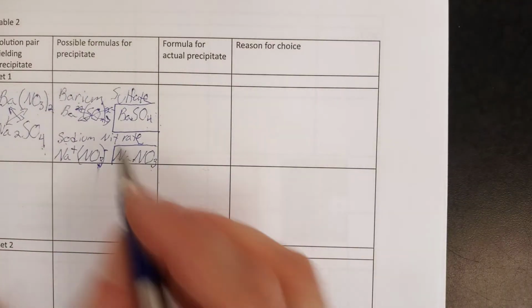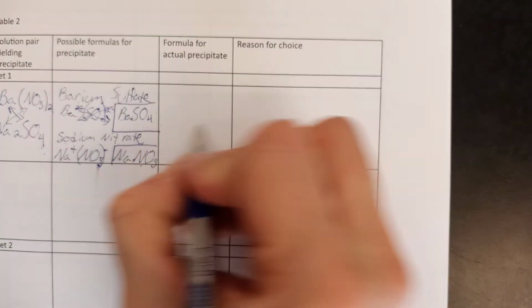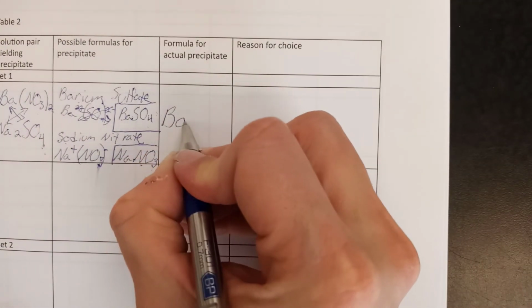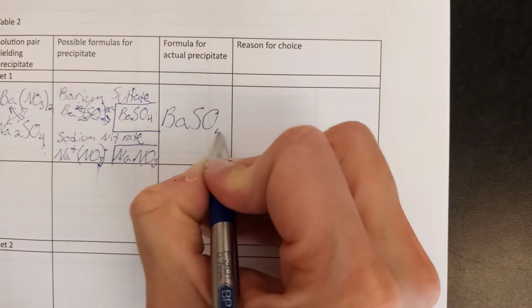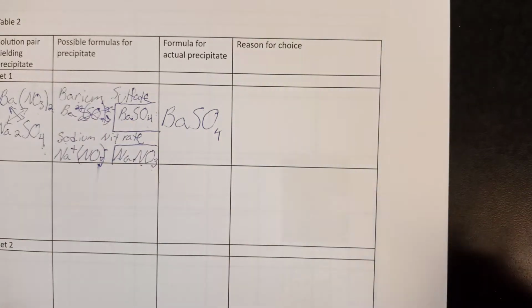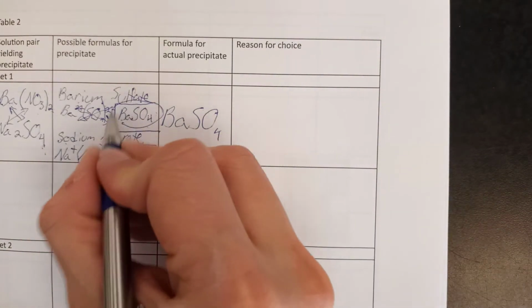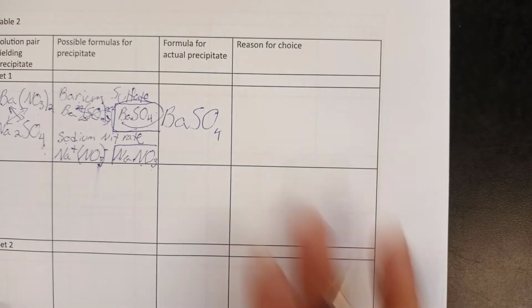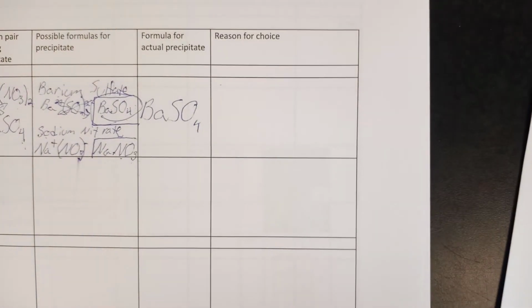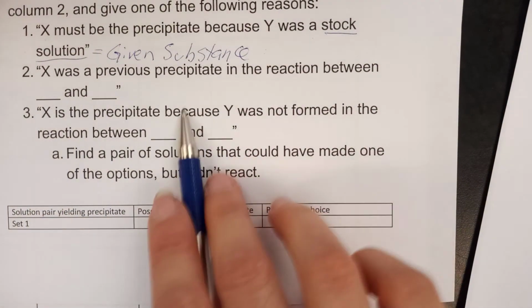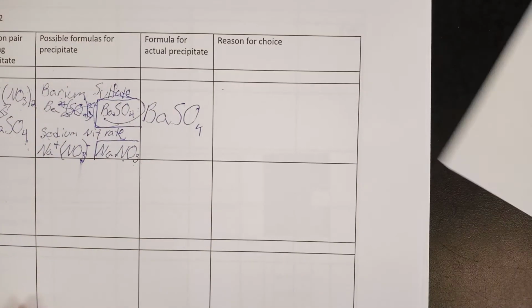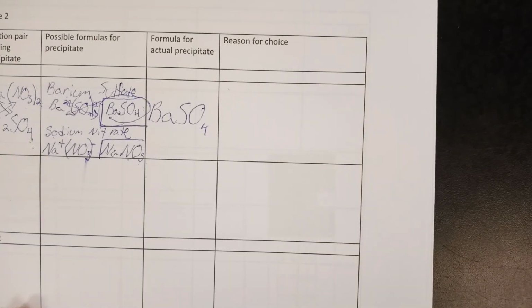So I'm going to come over here and say this isn't it. It's the BaSO4. And if you're filling this out in a lab notebook, you're just going to circle that BaSO4 there. And I'm going to write over here, just like this sentence says, exactly this sentence, but you're going to replace your X's and Y's and fill in those spaces.